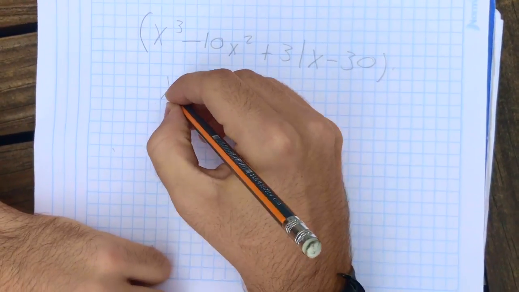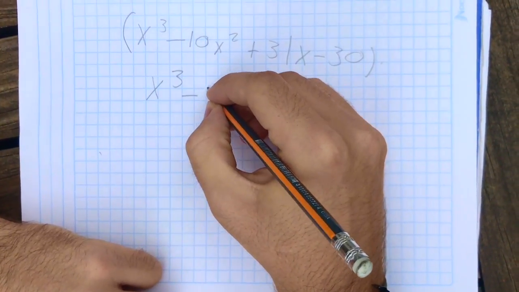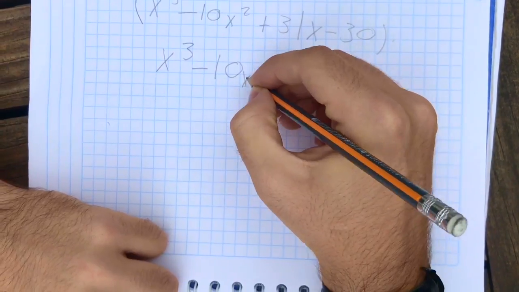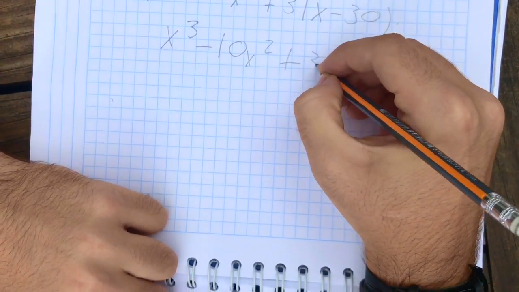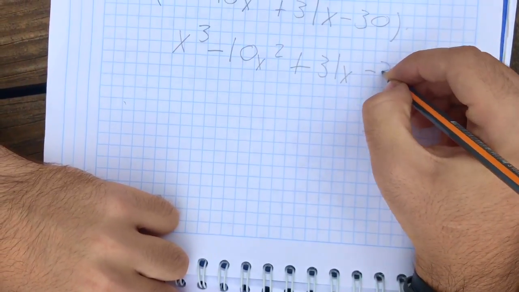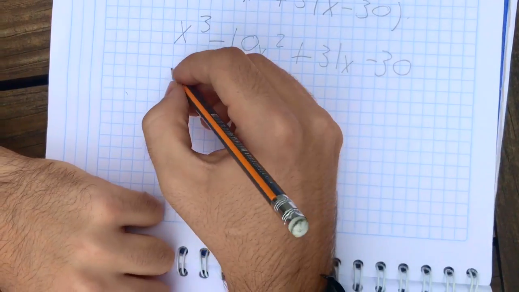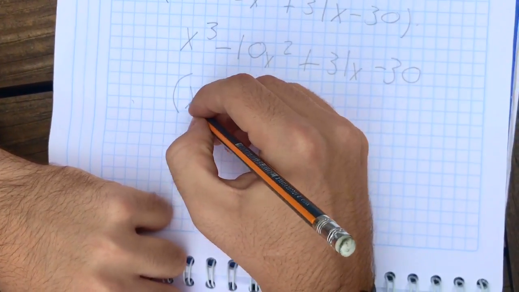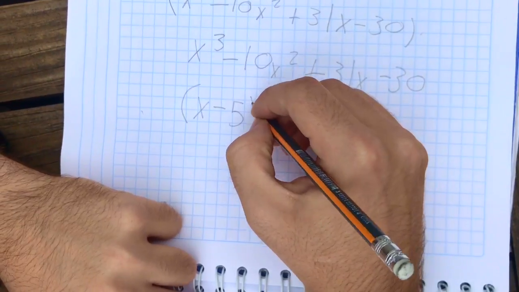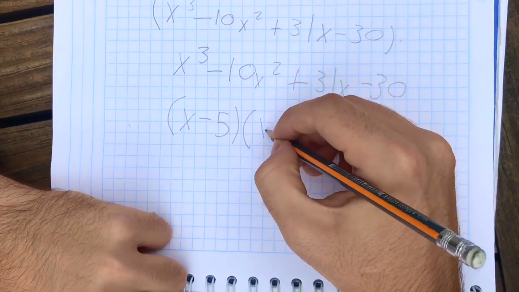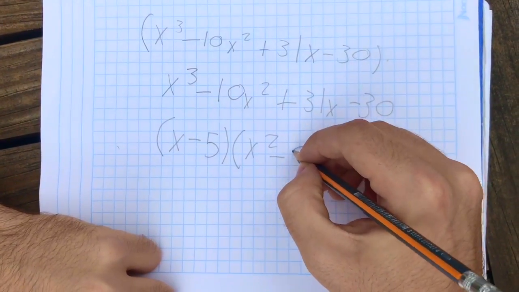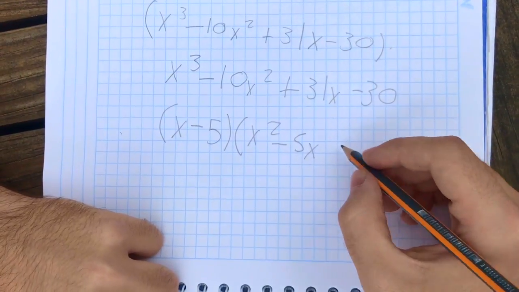So to start, we're going to remove the parentheses so we can continue working on the polynomial. And we can see that it has something in common, that is x minus 5. So we're going to factor it out from the polynomial, and we end with x squared minus 5x plus 6.